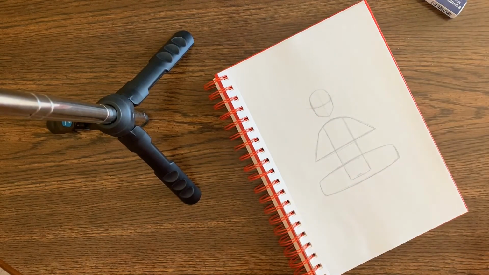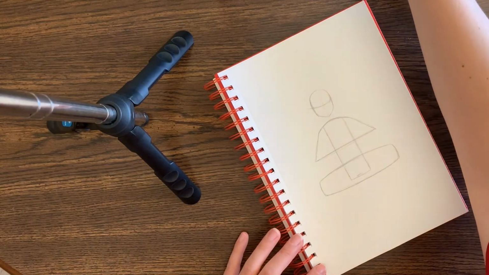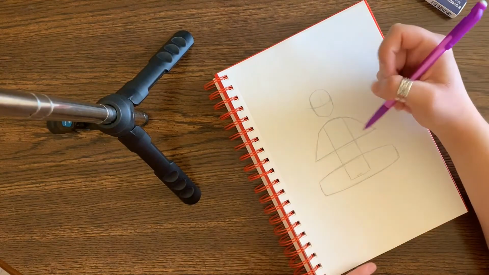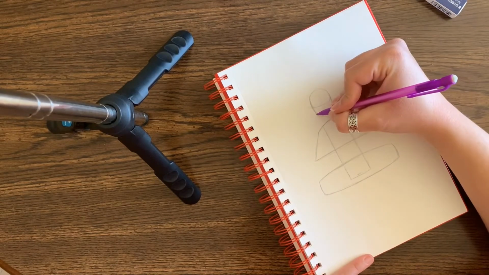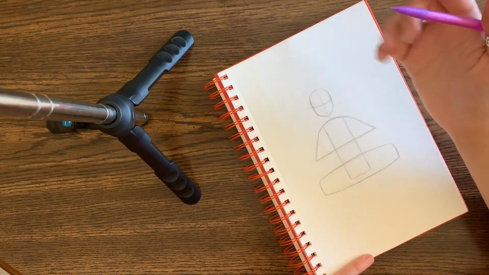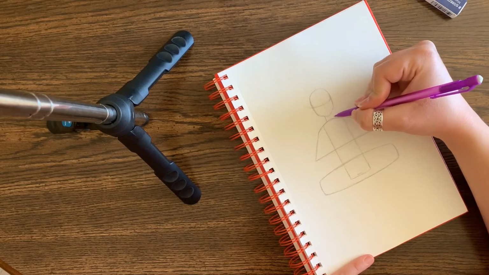This is the basic structure, and now we're going to work within this to start filling out the other details. So the first thing that we're going to do is connect Aang's head to his shoulders with his neck. So Aang's neck is pretty thin. He's kind of a wiry dude.